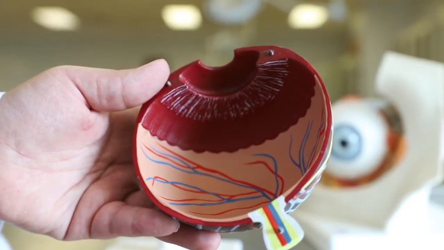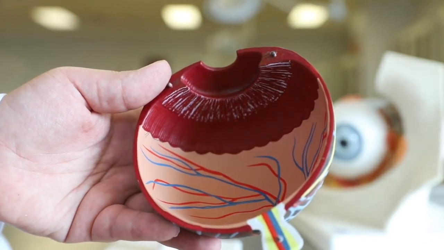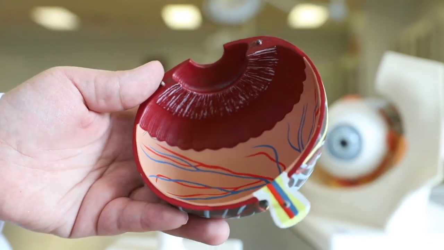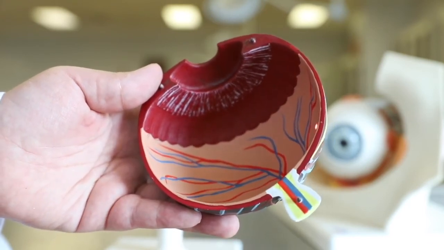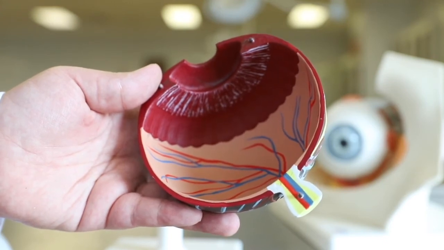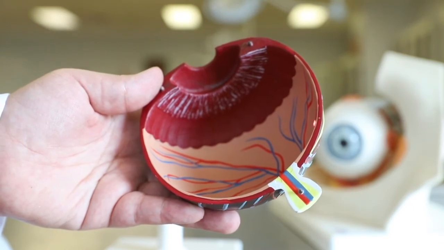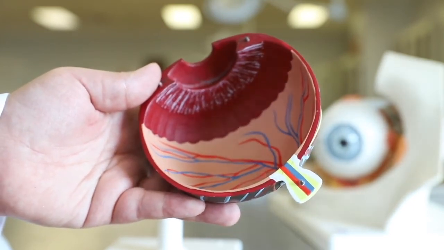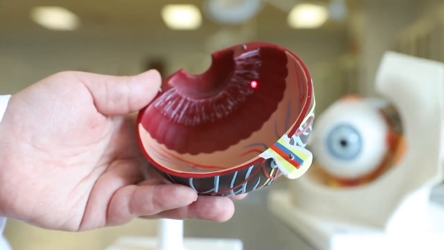The second layer is the cones and rods, the receptors that collect the light. This second layer only surrounds the most posterior wall of the eye, up to this side. So we call this the reactive part of the eye, and this is the non-reactive part.